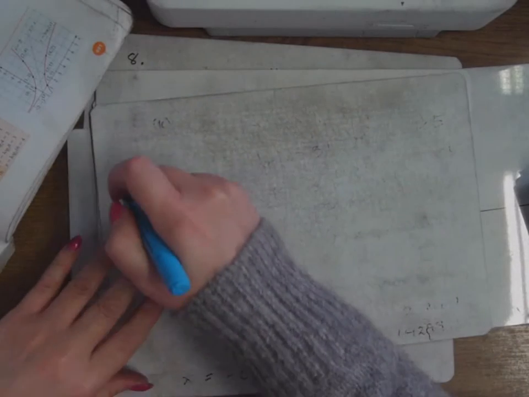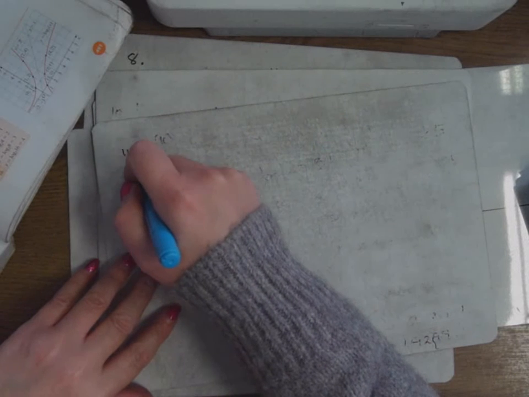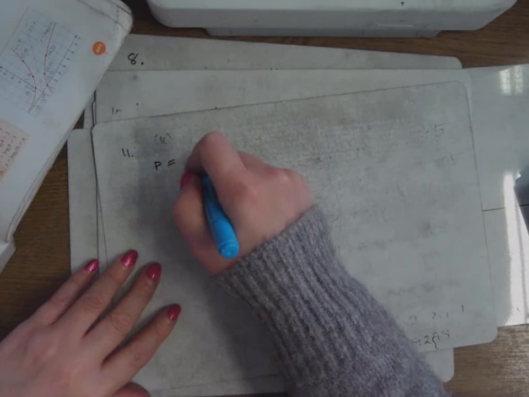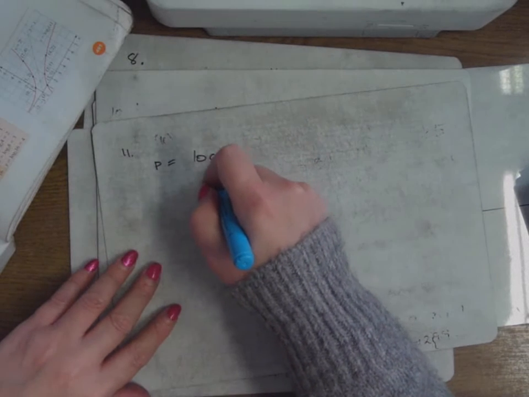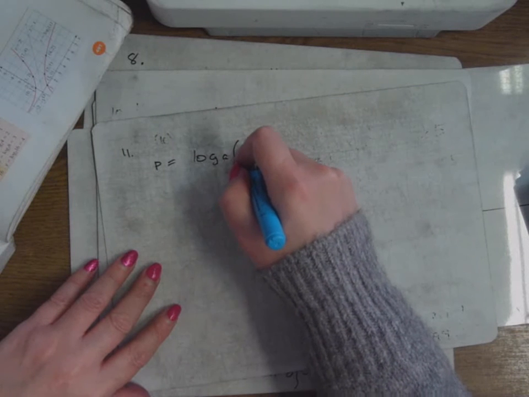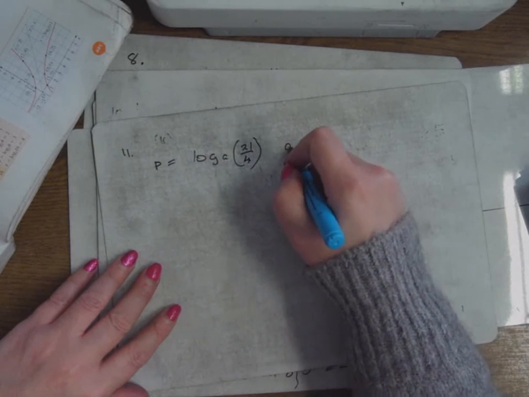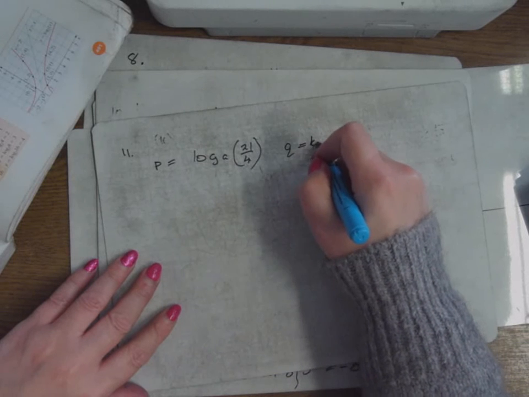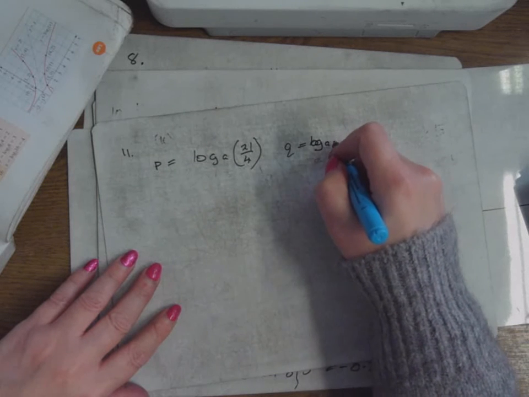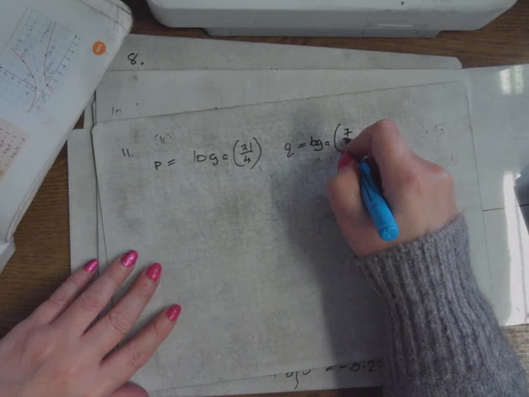Right, number 11. P equals log to the base A of 21 over 4. Q equals log to the base A of 7 over 3.